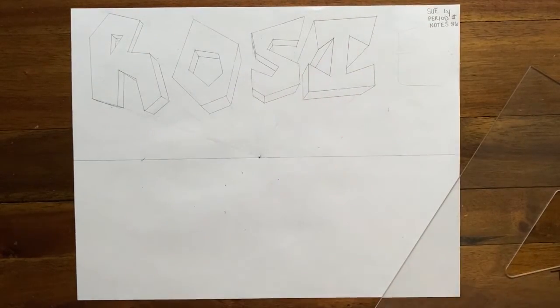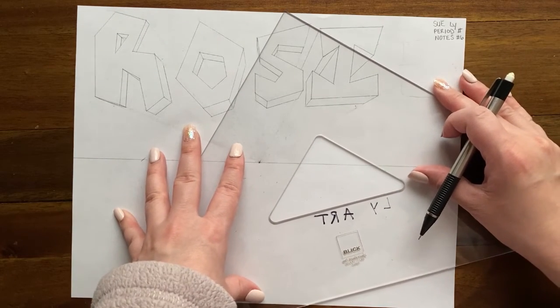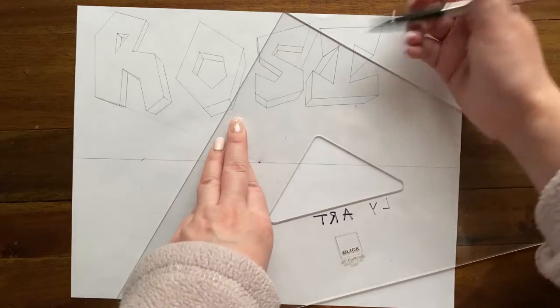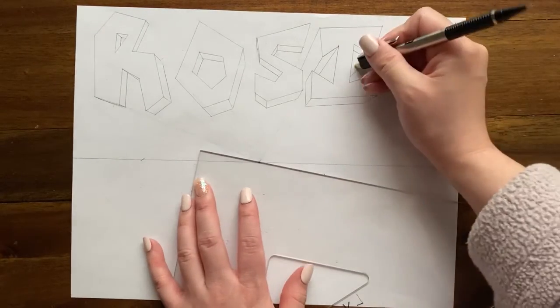All right, so I'm gonna do this side next. Line it up with the edge of my shape, move it down in a parallel way, cut it off, erase my excess.